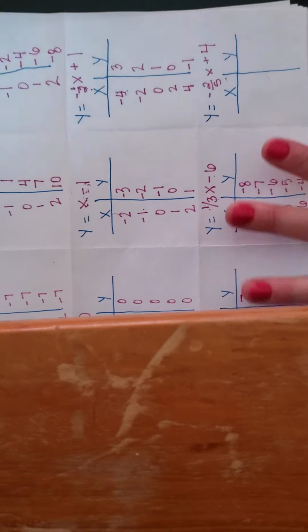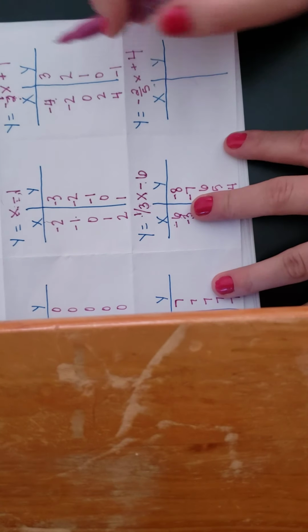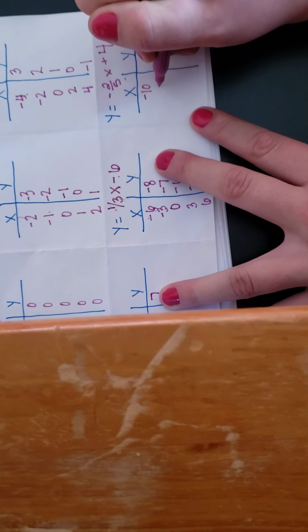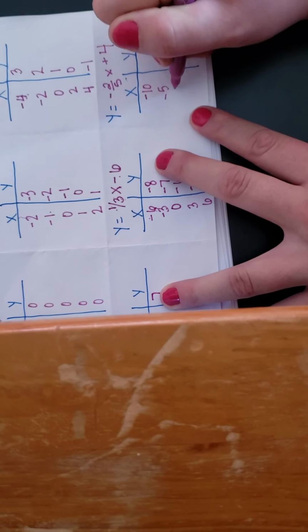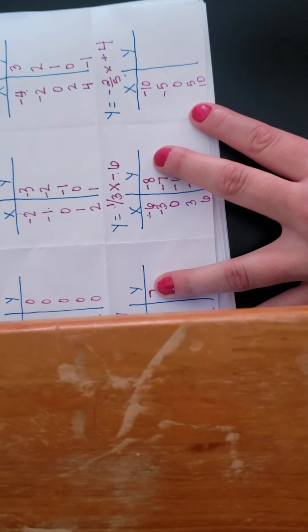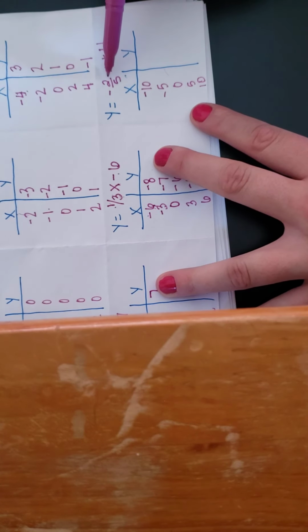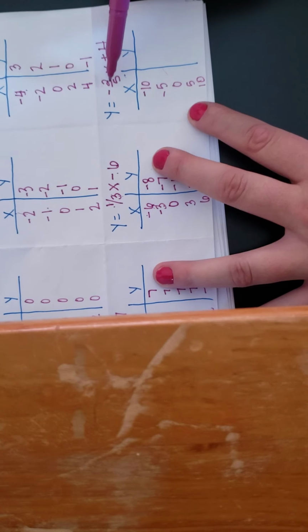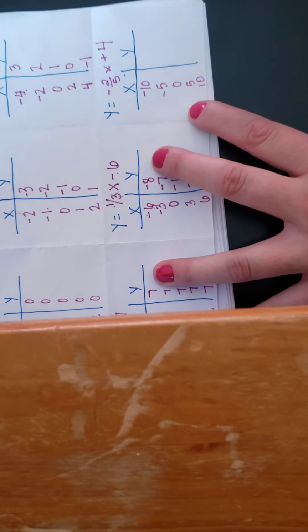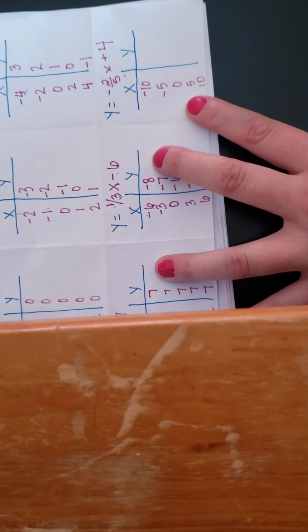My last table, I made my slope negative 2/5. So I'm going to count by 5s instead of by 1s. And what we're going to see is, since my numerator isn't 1, it's 2, this tells me my y values will go down by 2 each time my x values go up by 5.